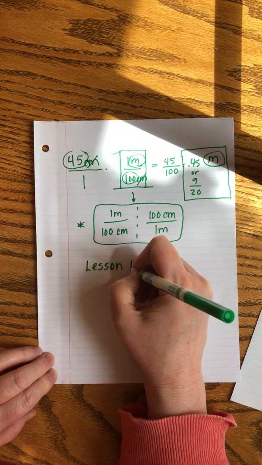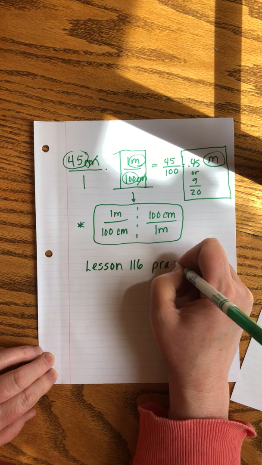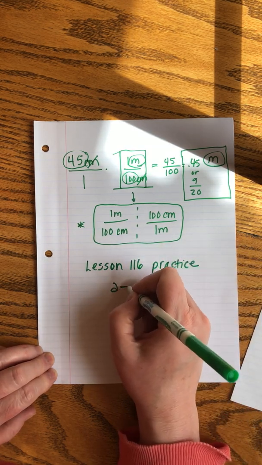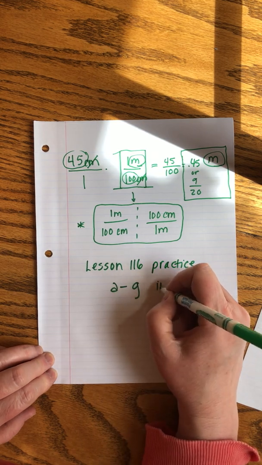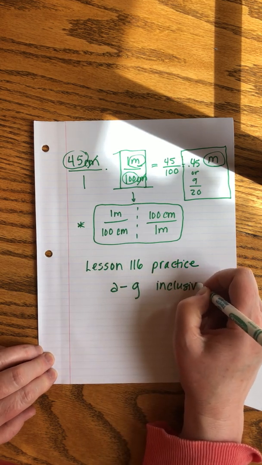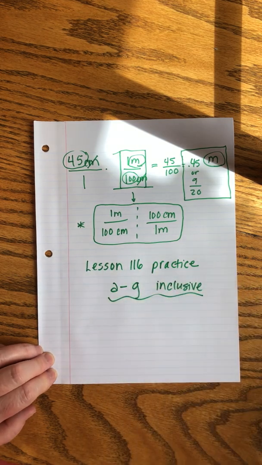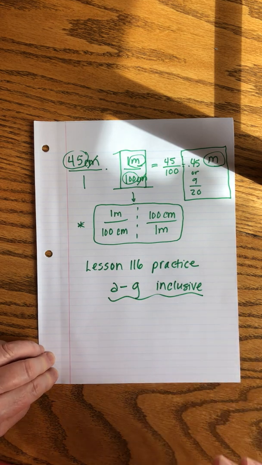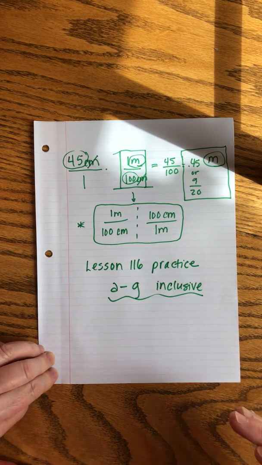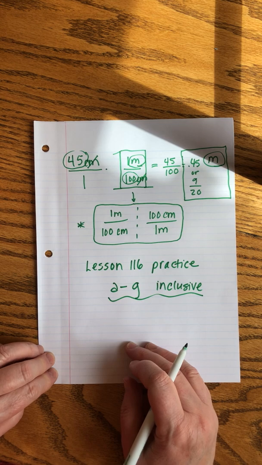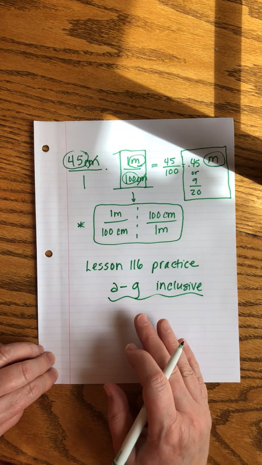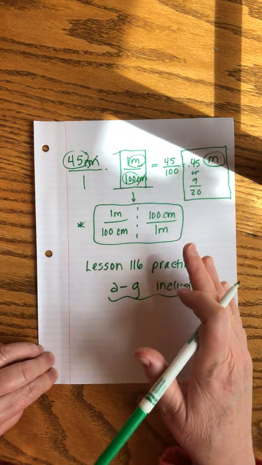I want you to try lesson 116 practice, and I want you not to do the every others. I want you to do A through G inclusive. That means all of them, right? I know that's more problems than usual, but I want to make sure that your brain gets a chance to practice it before you move on to something else so that it really sticks in your head. They shouldn't take that long. The first 3 are just talking about unit multipliers, and then the second 3 are actually doing the conversion.